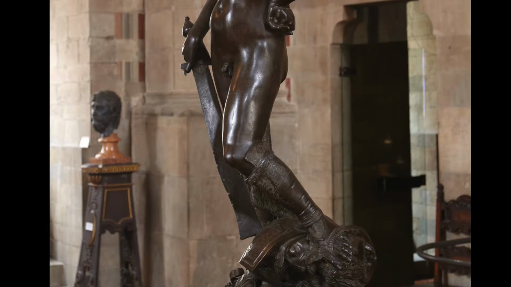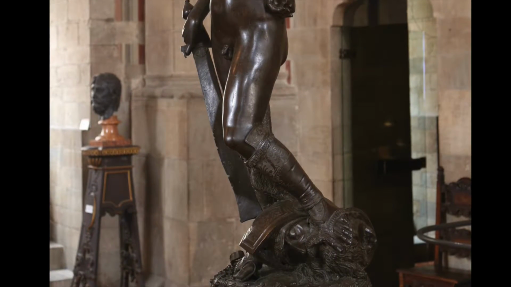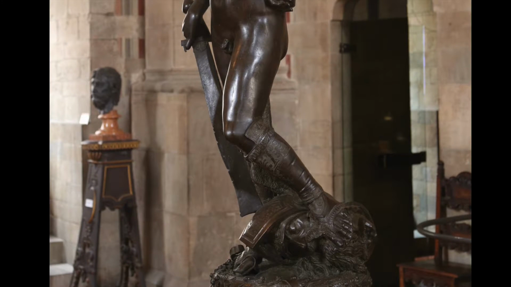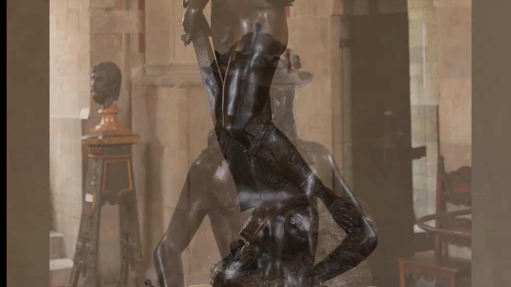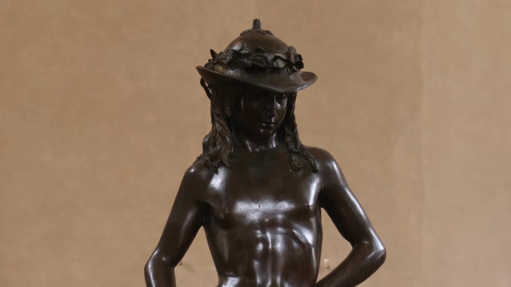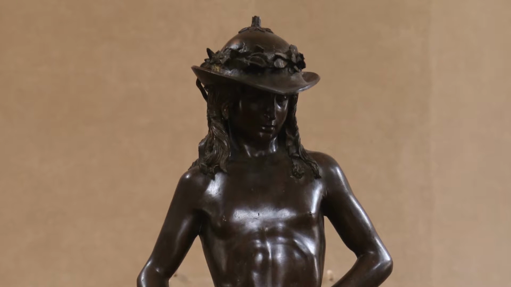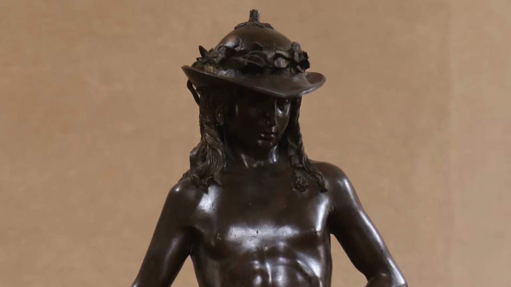David holds a stone in his left hand and a sword in his right. Presumably, he has just used the blade to sever Goliath's head, which rests underneath his foot. Donatello's David appears as a Florentine youth of the 15th century, wearing his long hair over his shoulders, as was common custom in Renaissance Florence.